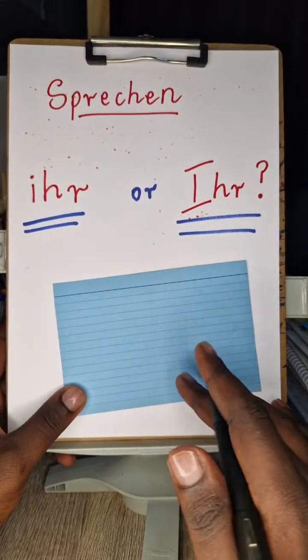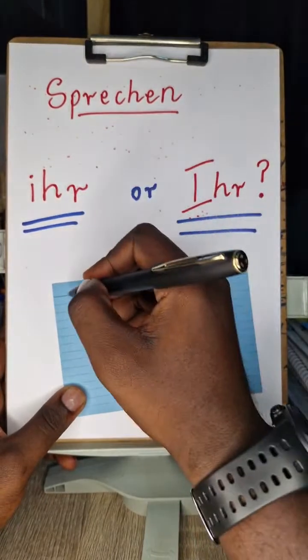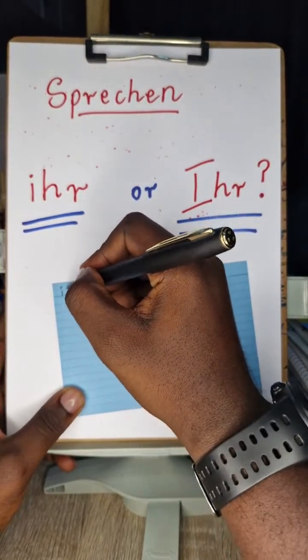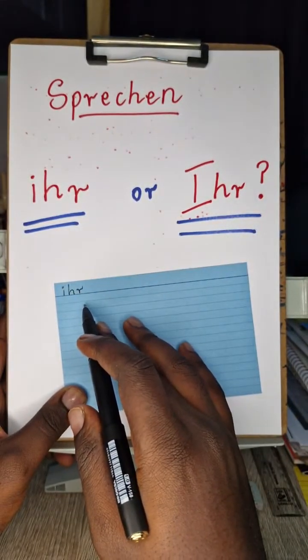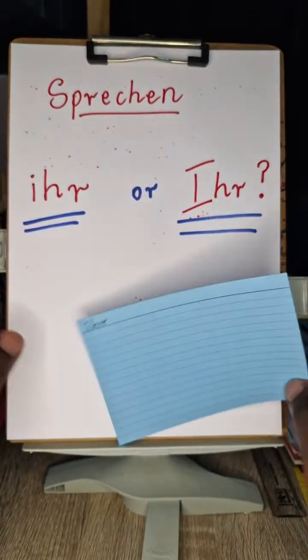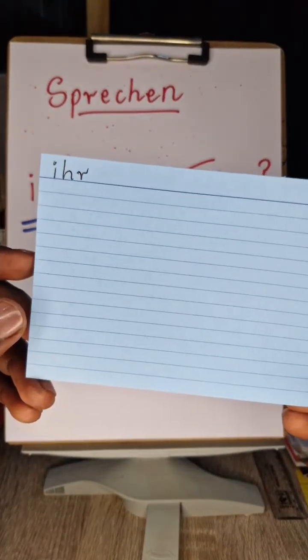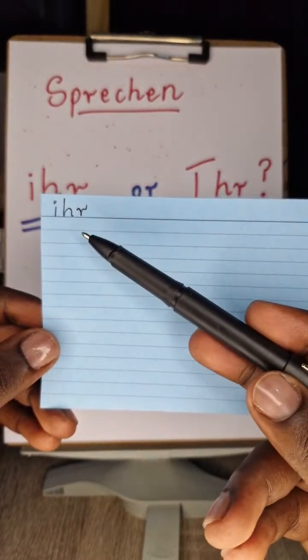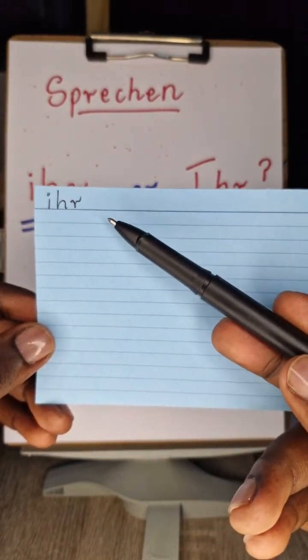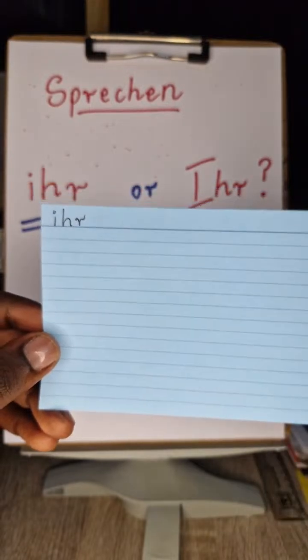All right, then. Now, I want us to see. Let's begin with this first one. Let's begin with the small i, "ihr". Now, kindly ensure as you are copying it down, please put it into a small letter because if you put it into capital, it would mean something else. So it will always be in small unless it is beginning your sentence, okay?